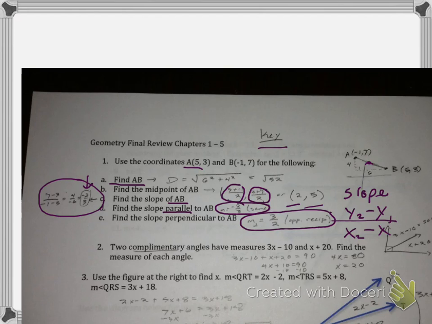Okay. Now down we go. The rest of this page, I'm going to move real close. Number 2 is complementary angles, and that's going to be the end of this video. I'm going to do 1 and 2, and then I'll move on to the next one. Complementary is when they add to 90 degrees.